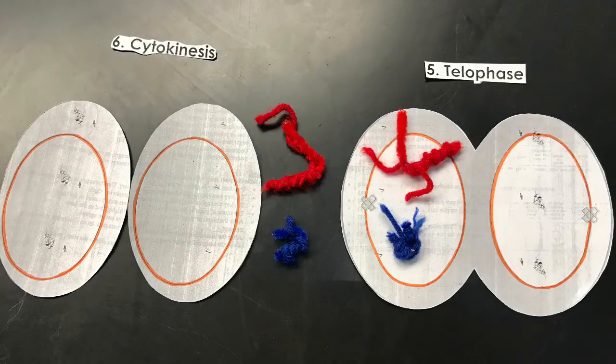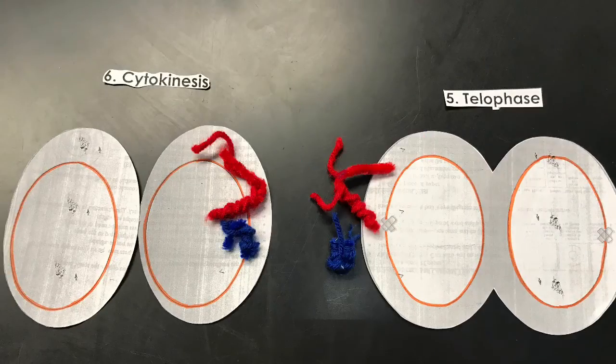And does each side of the cell have the same DNA? Yes, because the two cells that would be formed later on would be identical, and the chromosomes are daughter chromosomes.